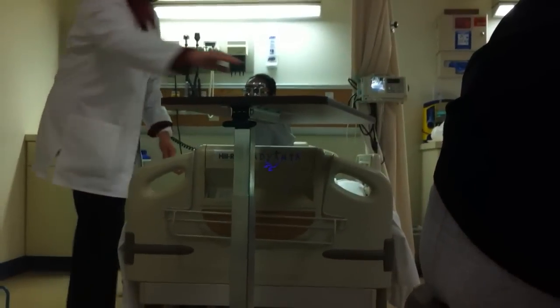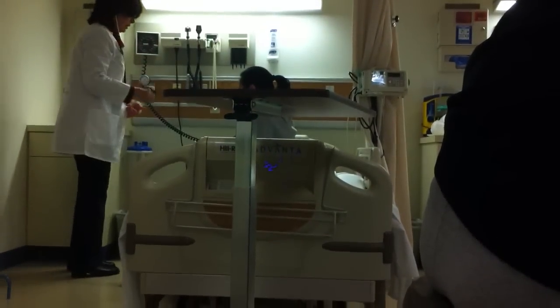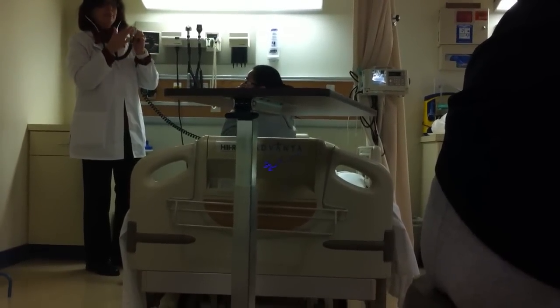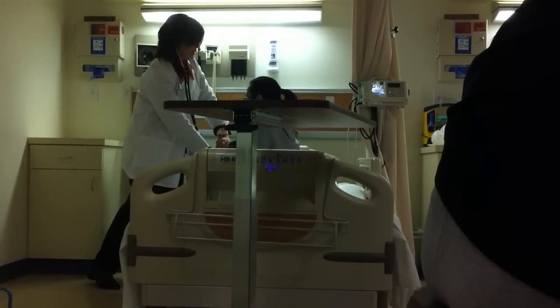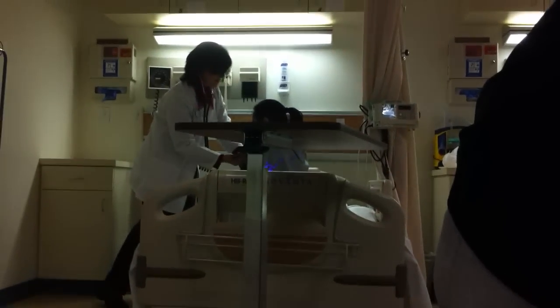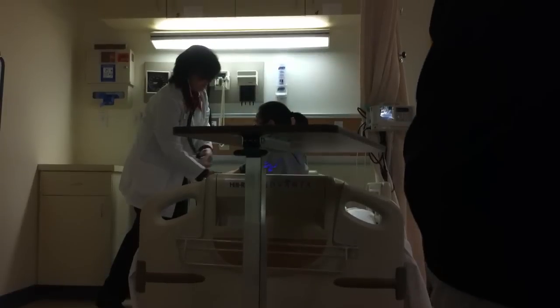Lift it over here. So you do a 2-step, right? Blood pressure. Honestly, I'm going to use my diaphragm. My notebook says bell, but I hear better with this, so. Oh, we're losing our cuff. That's a good pulse there.